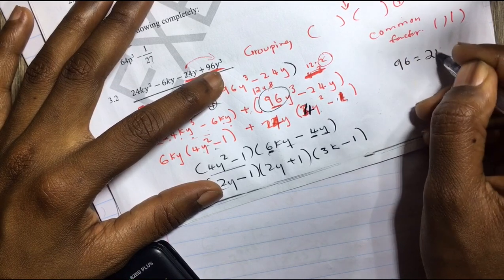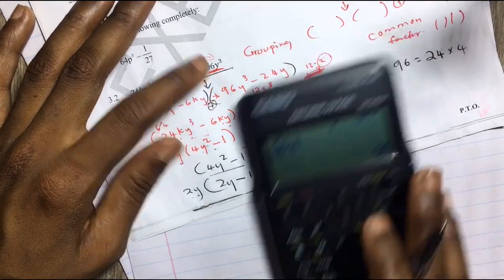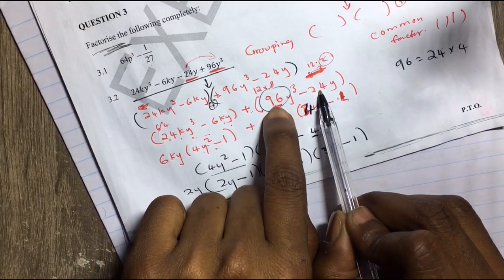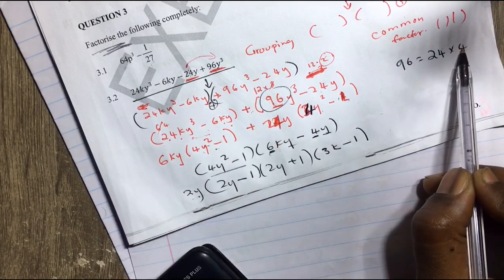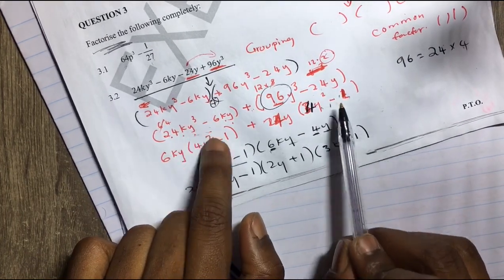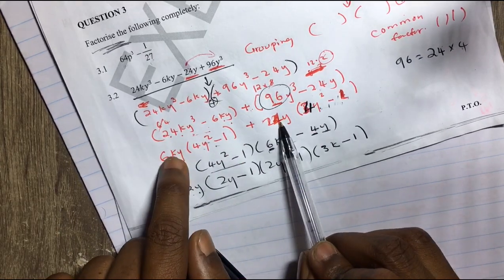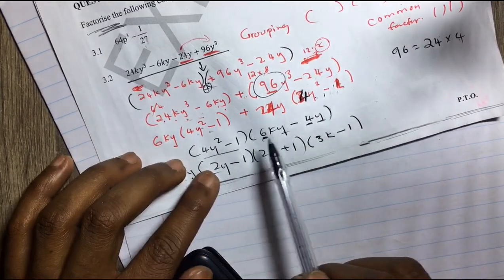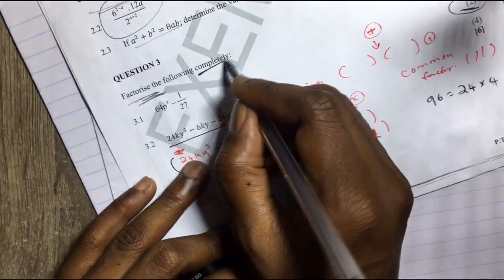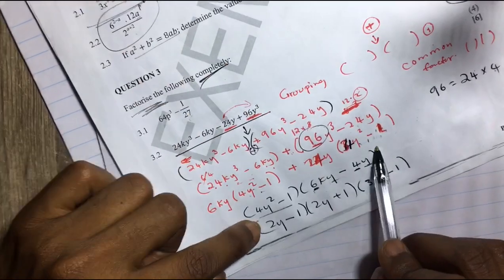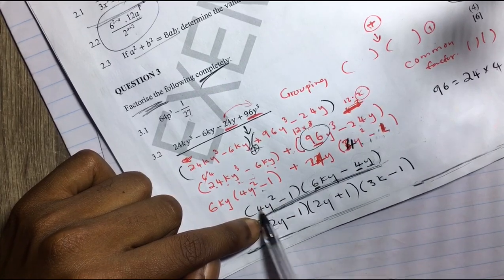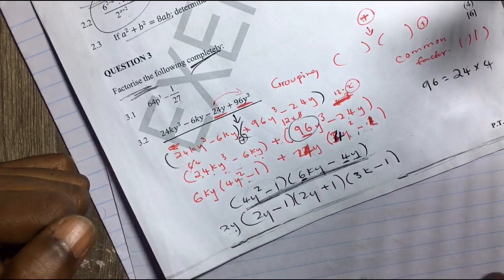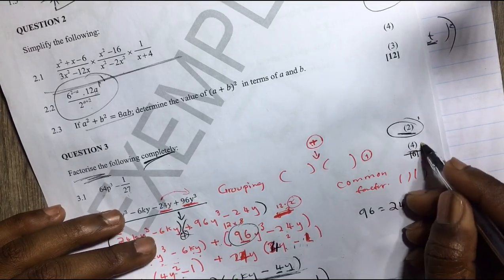96 is made by 24 times 4. So I can just take out 24 as a common factor. If I remove 24, this whole 24 goes out. Here I'm left with 4. Then factorize the common factor, the brackets out, group whatever is left inside the bracket, and then see if you have factorized fully. They said factorize completely. So if you leave it here, it's not complete, because here you can see we still have common factors. Here we see a difference of two squares. So you need to watch out for those things. That's why the question is 4 marks.